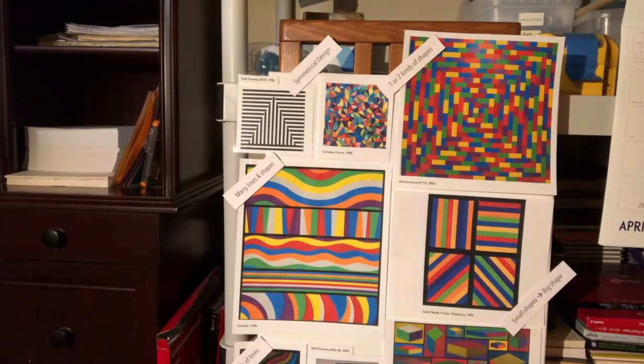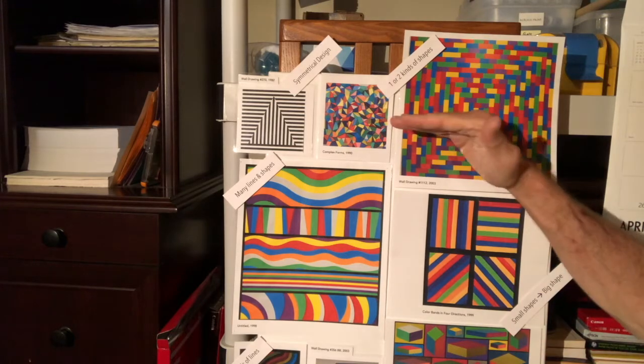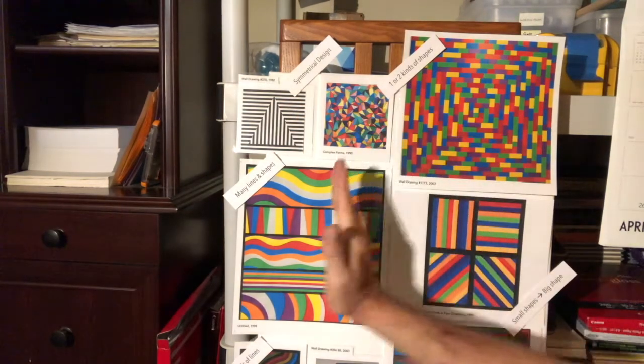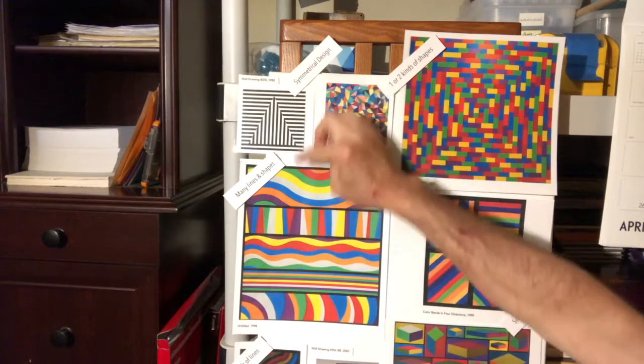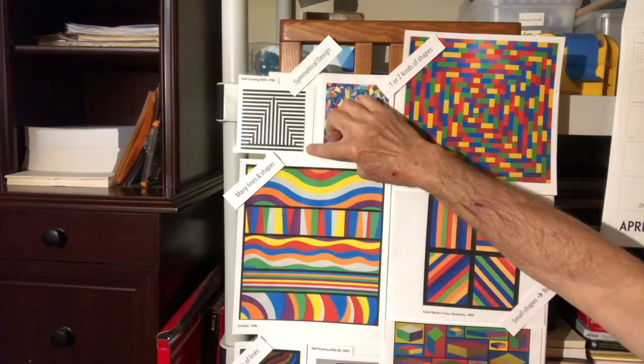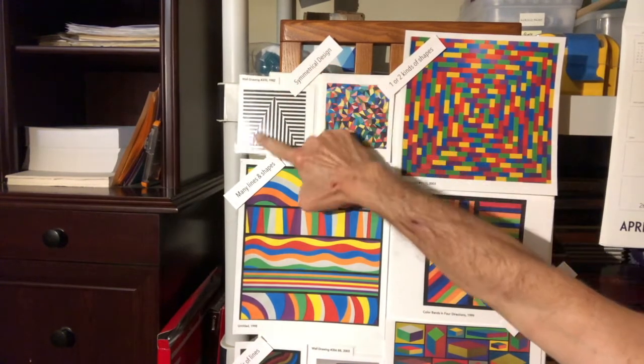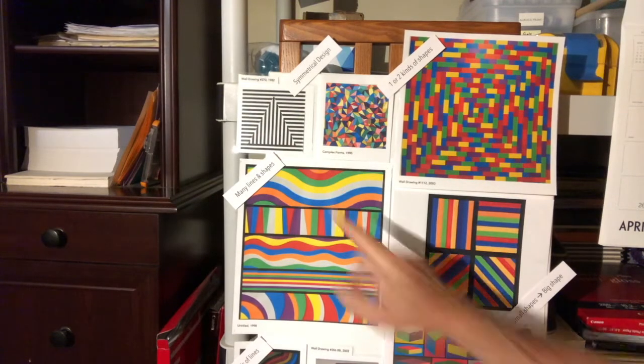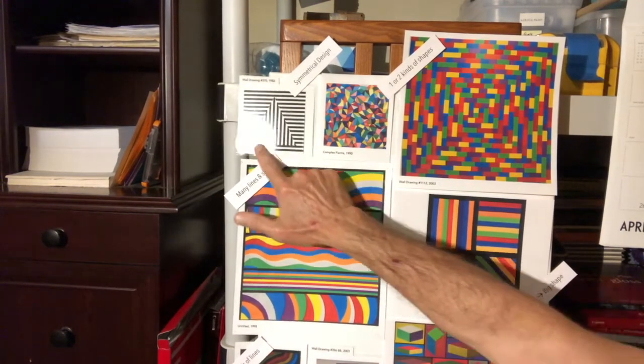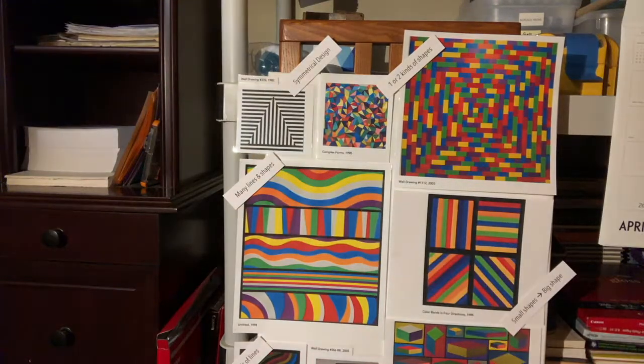But the way Sol LeWitt painted that painting, it makes us believe it's a triangle because of the way the horizontal and vertical lines meet with each other. It looks like there's a line here and here when there really isn't. There is a line here, but not here or here.